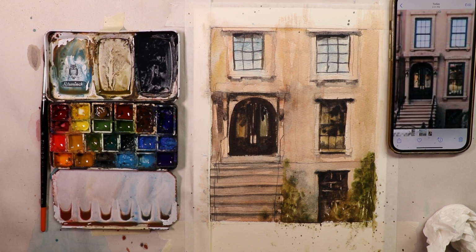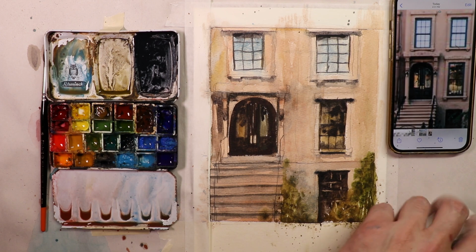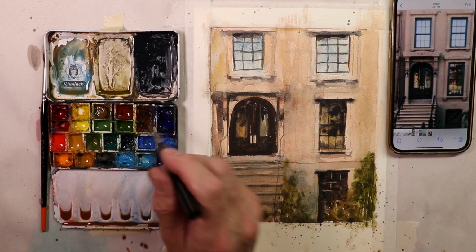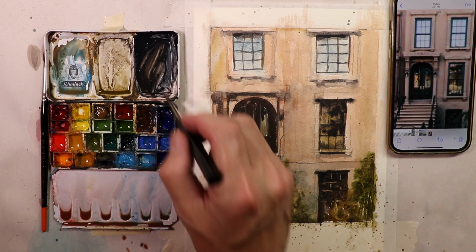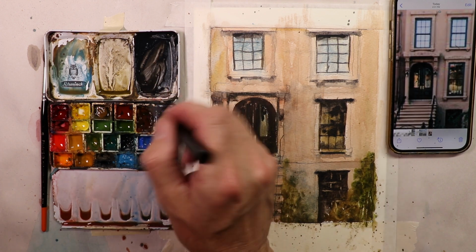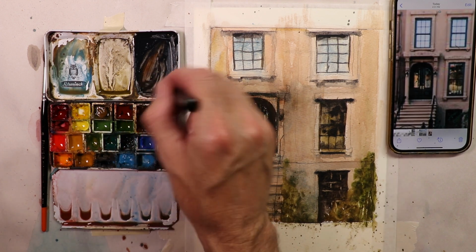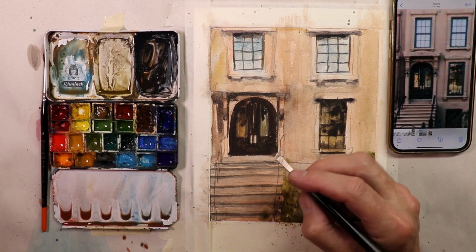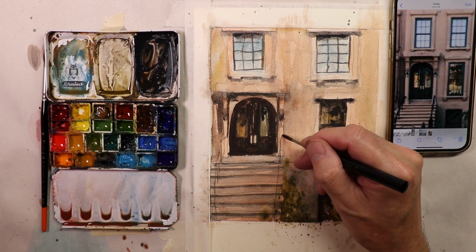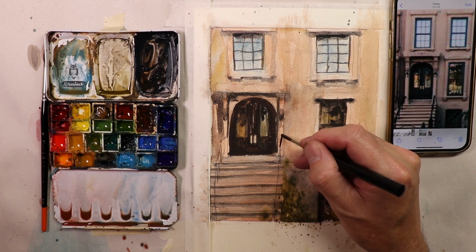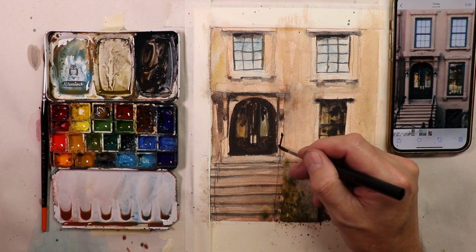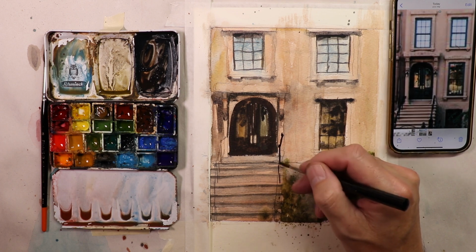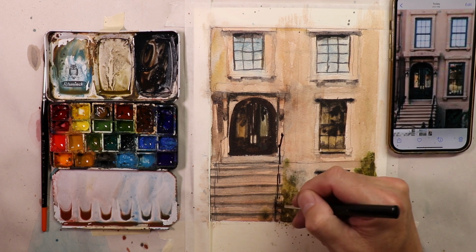All right, we're almost completed now. We mixed up some gorgeous darks here with French ultramarine blue, burnt umber, burnt sienna. We're going to do the basic shapes of the railings that are sitting here on the staircases, like that.